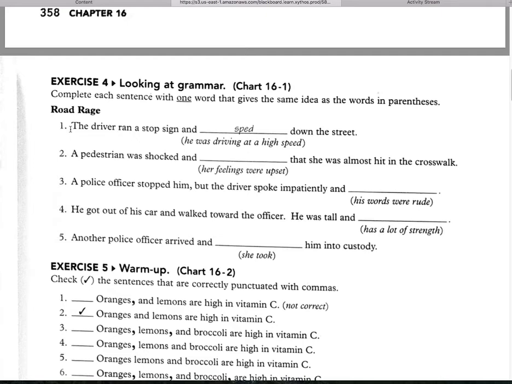So, number 1. The driver ran a stop sign and, there's your conjunction and, sped down the street. So you say ran because here's a verb in the past tense. And if we look in the parentheses, he was driving at a high speed. So you say, okay, sped down the street. So you have ran, verb in the simple past, conjunction and then sped is the verb in the simple past. Look at number 2.